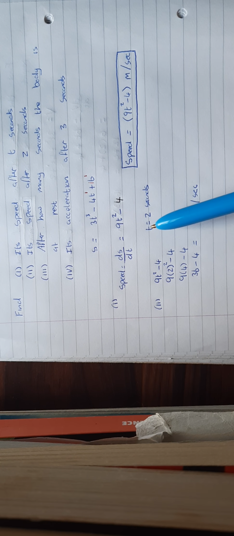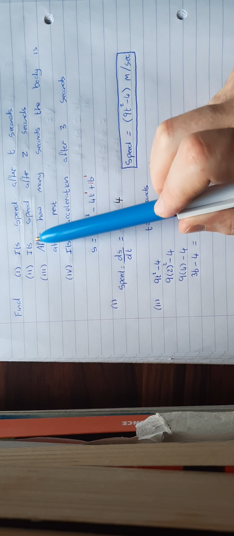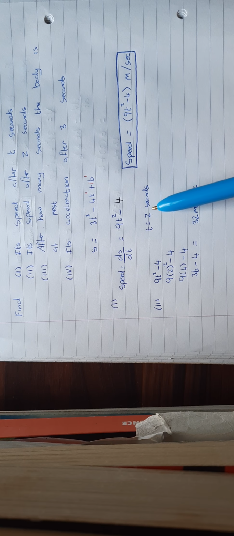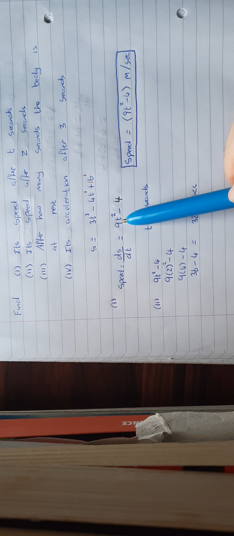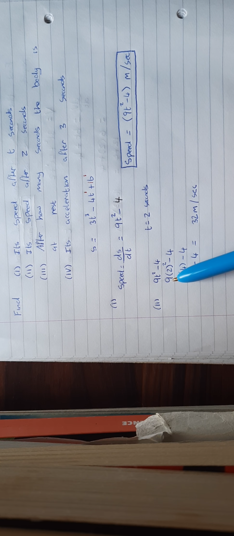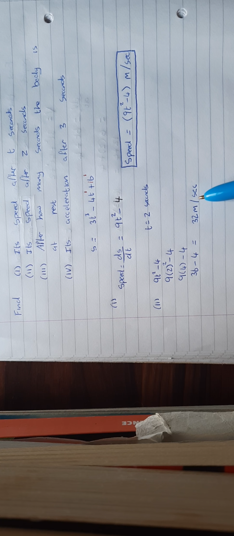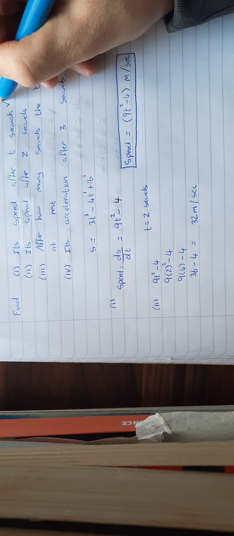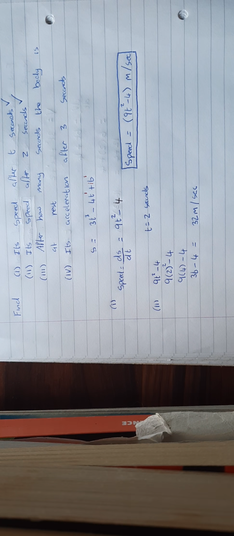So again, the question asks, what is its speed after 2 seconds? We take the value for t, 2, we substitute it into this expression that we've derived. We work it out, and we found out that it's 36 minus 4, so it's 32 meters per second. So we've done question 1, part 1, and we've done part 2.